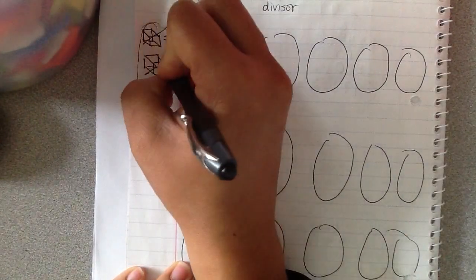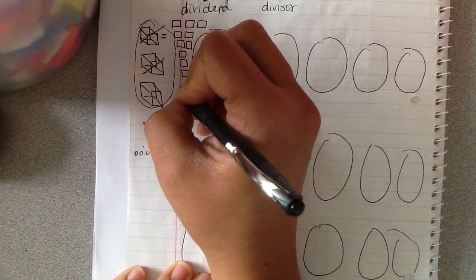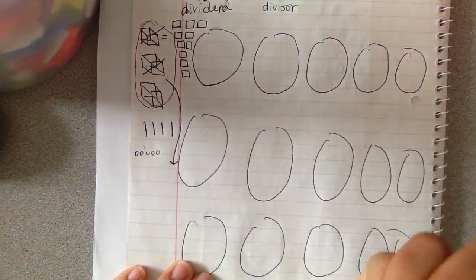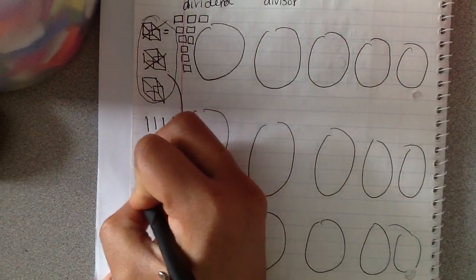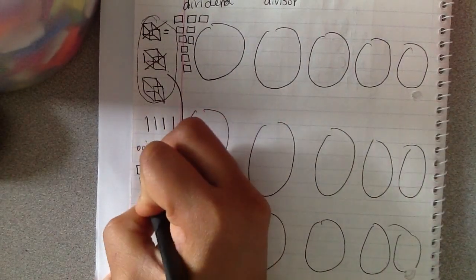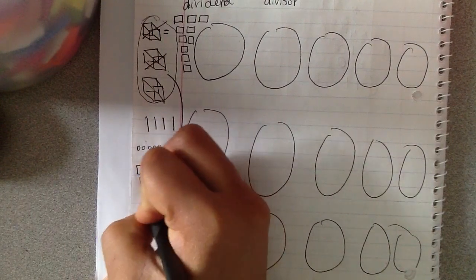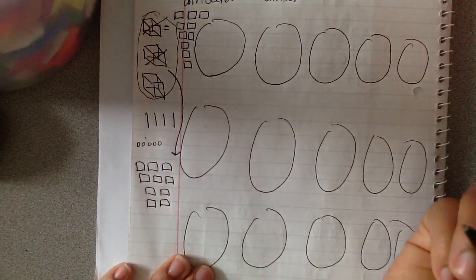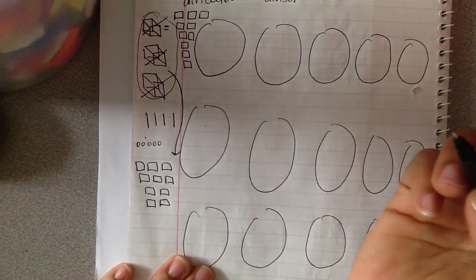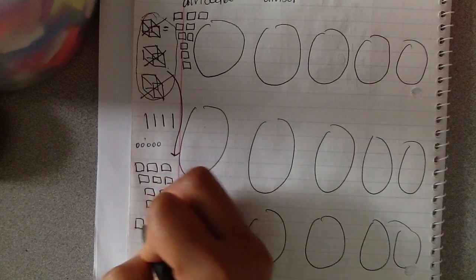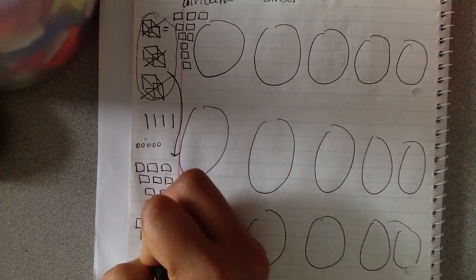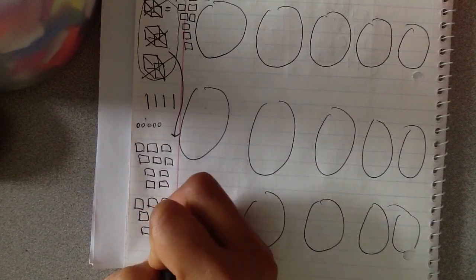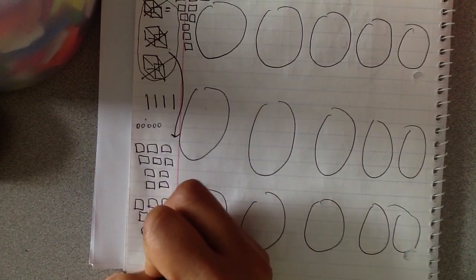I'm going to do that same thing for my next 1,000 block. I'm going to break it down into 10 hundreds. So I'm just going to draw myself a little arrow to let myself know that those hundreds are down here. 1, 2, 3, 4, 5, 6, 7, 8, 9, 10. Okay? I'm going to do the same thing with my last 1,000 block. Break it down into 10 hundreds. 1, 2, 3, 4, 5, 6, 7, 8, 9, 10.